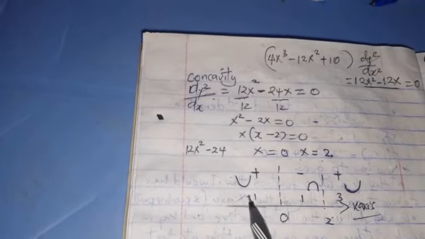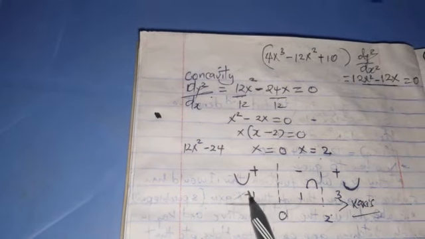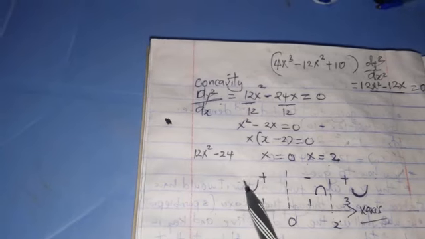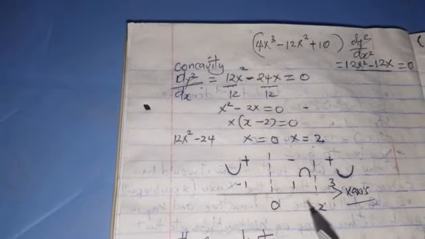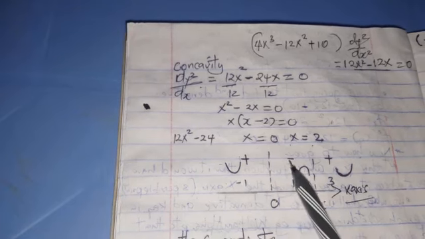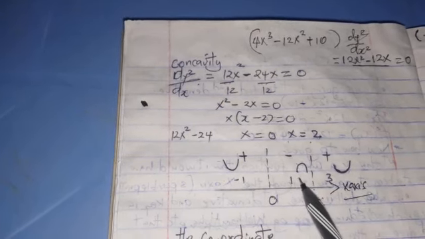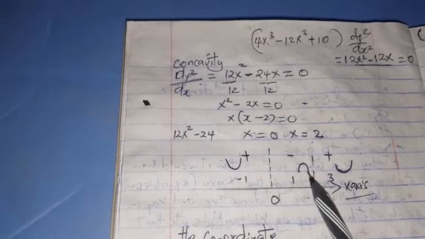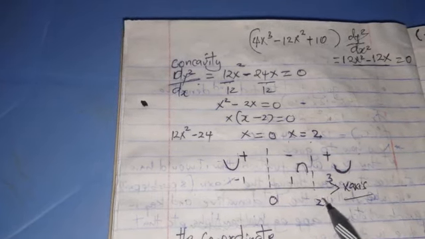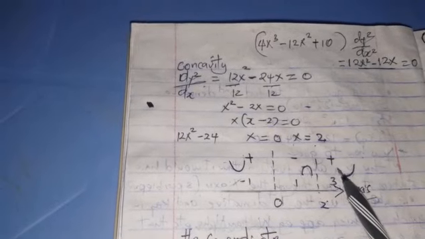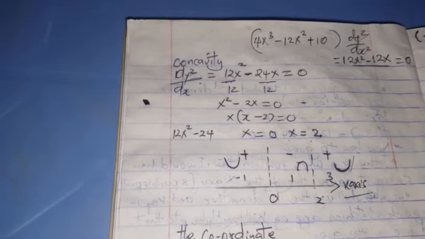For the interval from negative infinity to 0, you can pick any point. So I decided to pick 1. When you replace it in the second derivative equation, you are just interested in the final output, it will be positive. And this is an upward concavity. When you take a number between 0 and 2, I took 1, and the final output was negative. So this is a downward concavity. So when you take 3, that is going to give us a positive output, and it's going to give us an upward concavity.